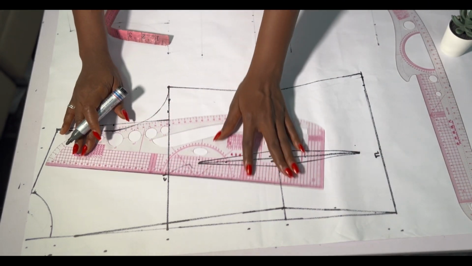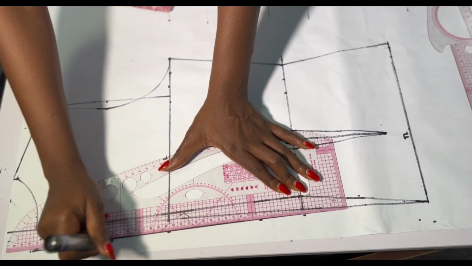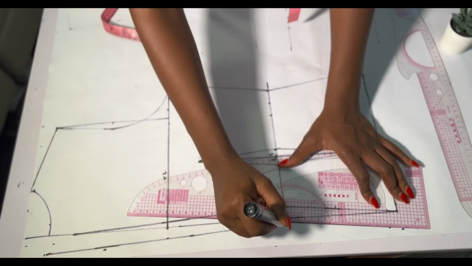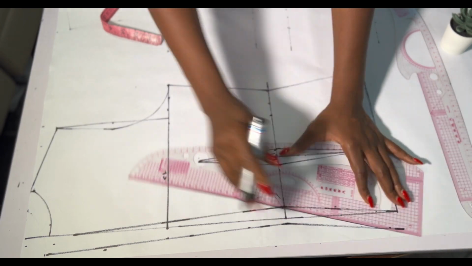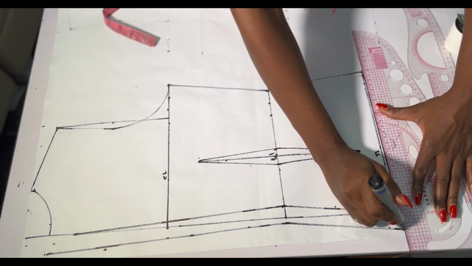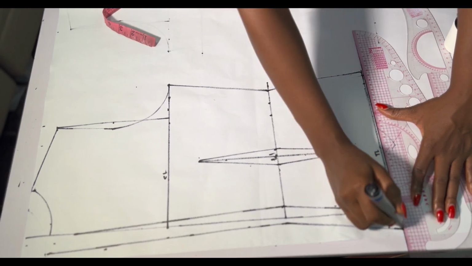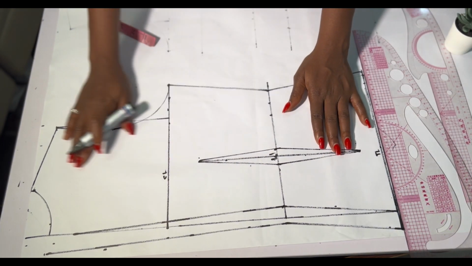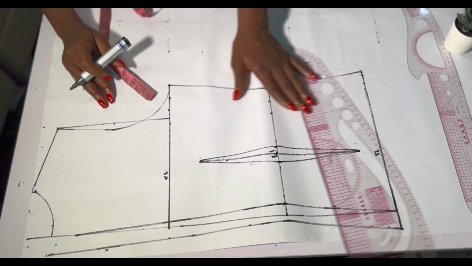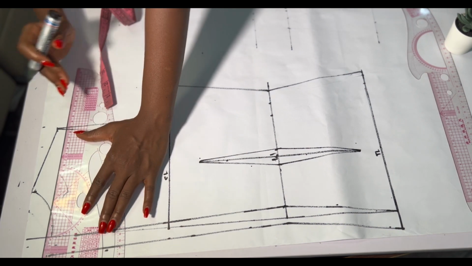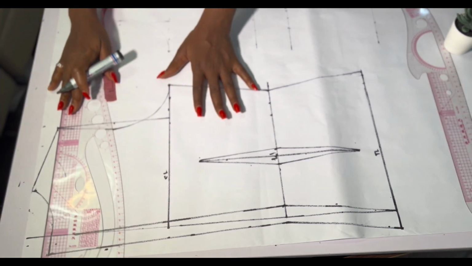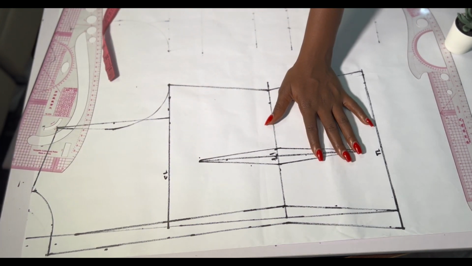And I'll be connecting it back. So now we have our back basic block pattern.